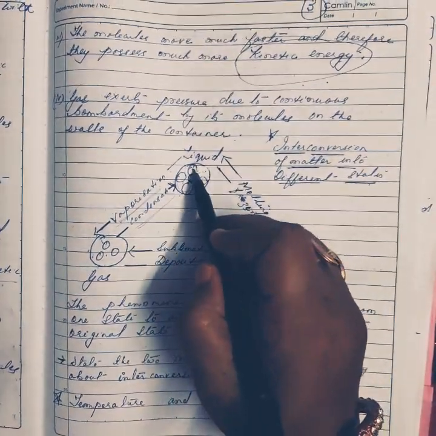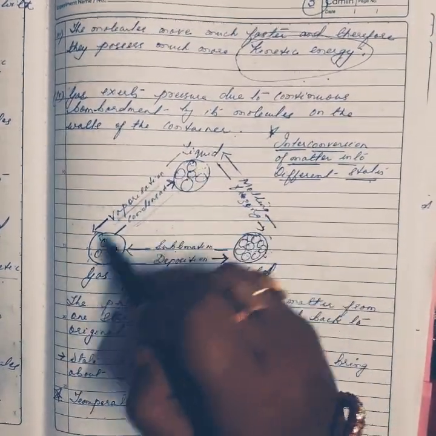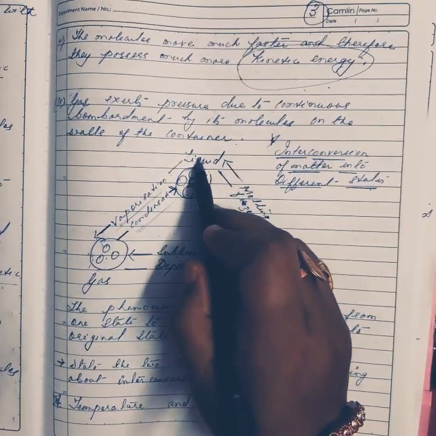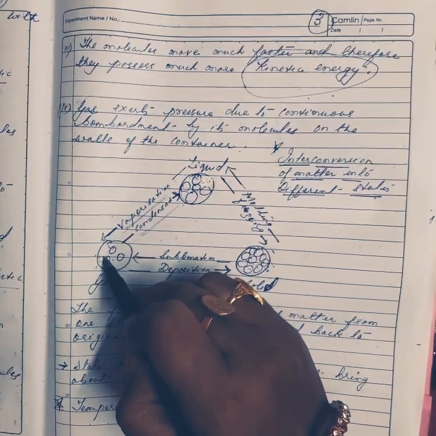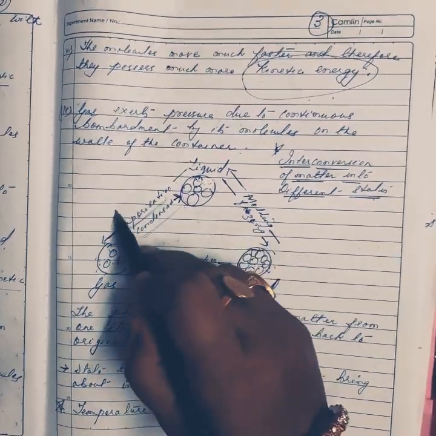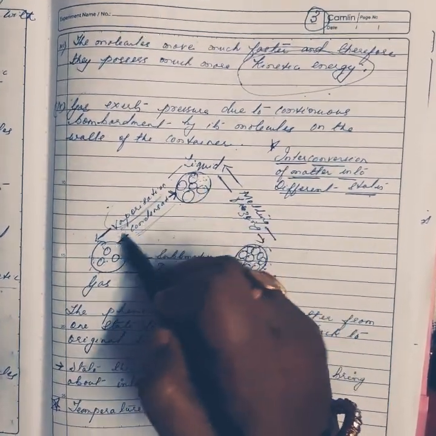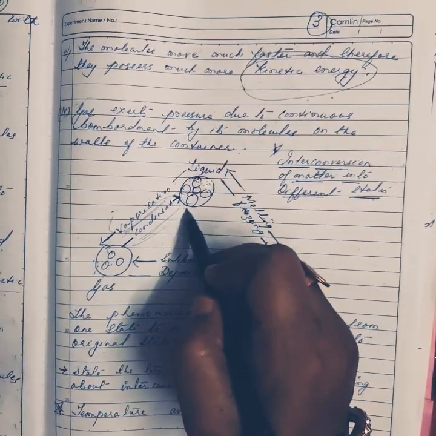Again, between liquid and gas, the conversion from liquid to gas upon heating is called vaporization, and the conversion from gas to liquid upon cooling is called condensation, or you can say liquefaction.